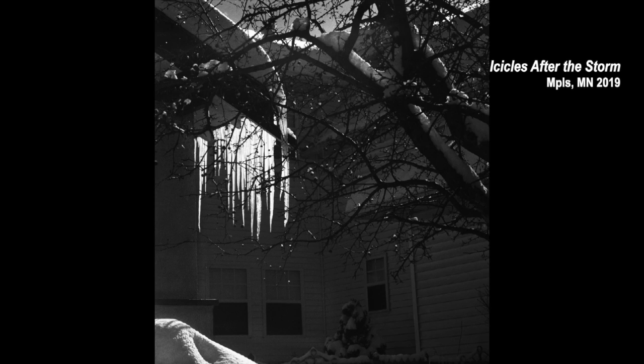So I just wanted to show you these two examples. Now this first picture was of this ice, and the light was coming in at a very strong angle, and that's what made the ice really stand out. So I took a couple pictures, but I noticed that I was getting some obvious flare in my lens.